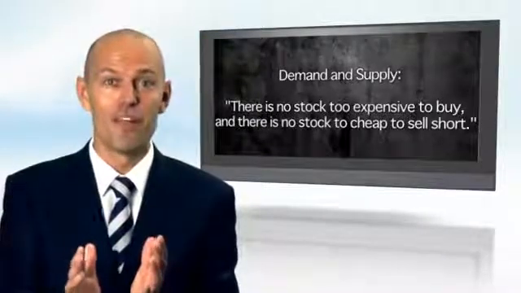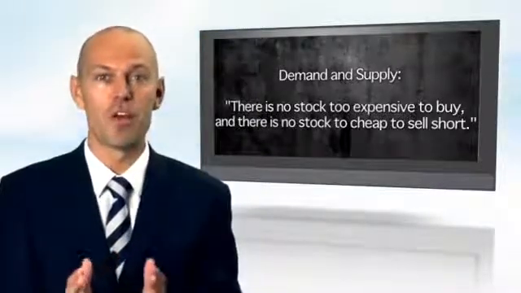Because eventually you're going to find yourself in a situation where you think a stock you want to trade has gone too far. But there is no such thing as a stock gone too far. Do not confuse the top of your trading monitor with support or resistance in the market. A stock will go as far as there's demand or supply. And one of the legends of technical analysis once said that there's no stock too expensive to buy and there's no stock too cheap to sell short.